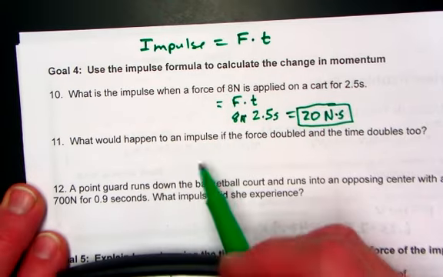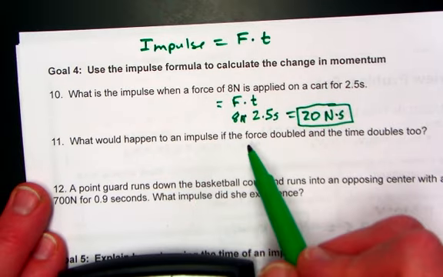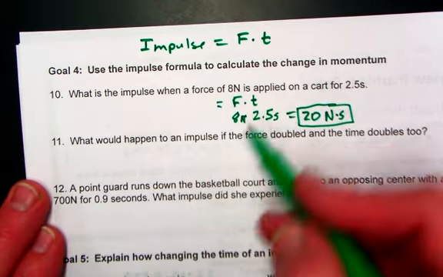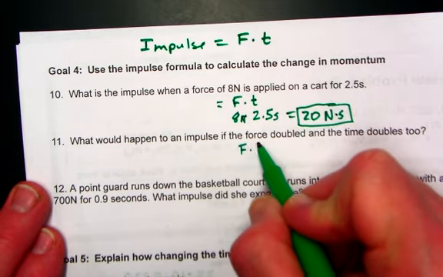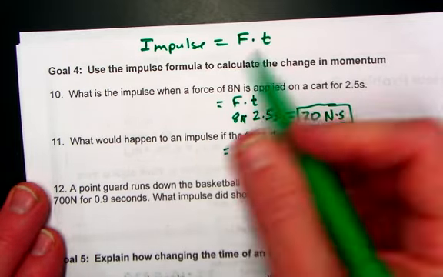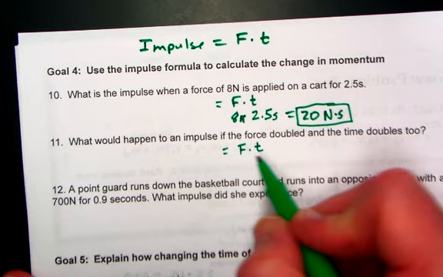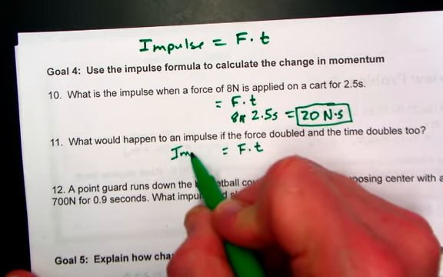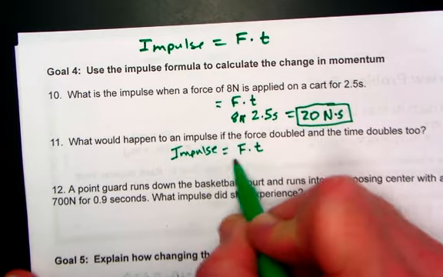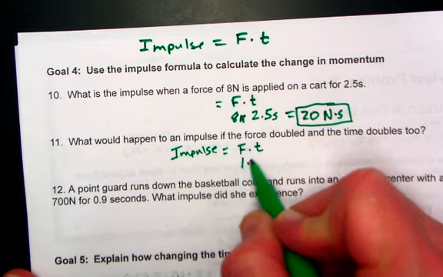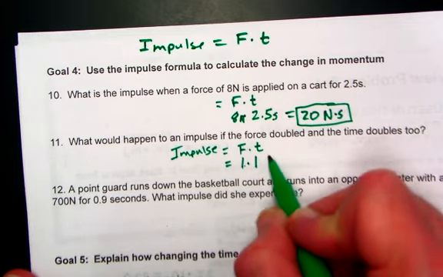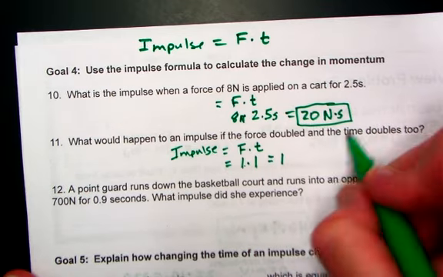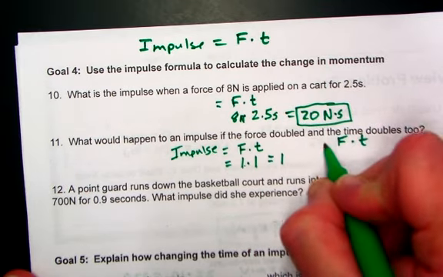What would happen to an impulse if the force is doubled and the time doubles too? So we're still working with the same equation. This is the same idea as we've done before. We always compare it to if they are both 1. So 1 times 1. If the force is 1, time is 1, then you get an impulse of 1. But they're asking us to change the variables.